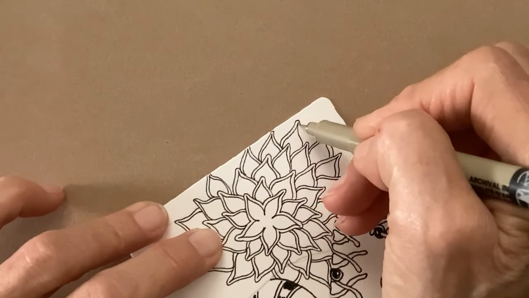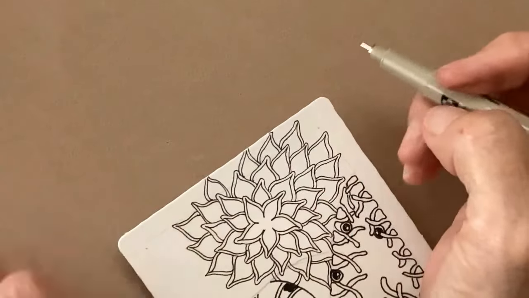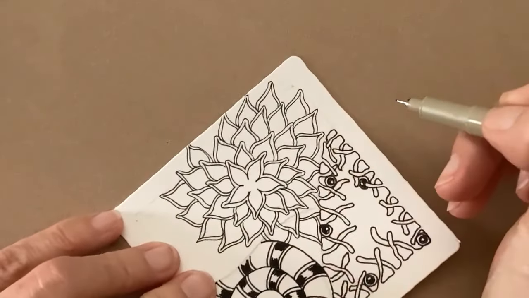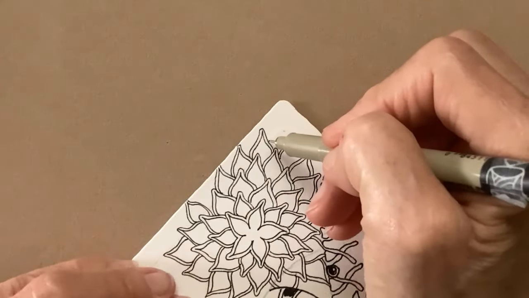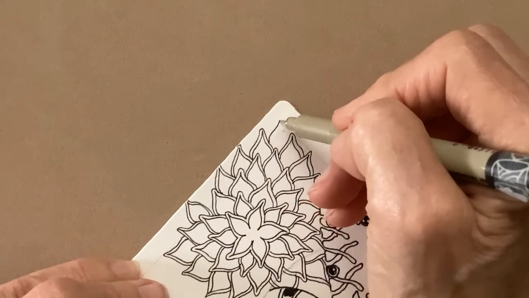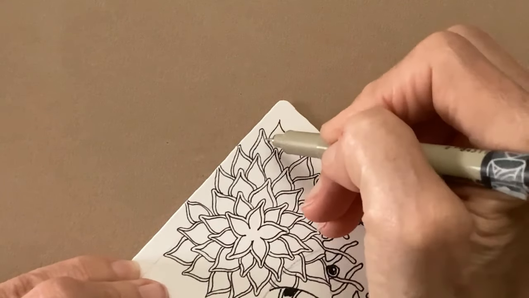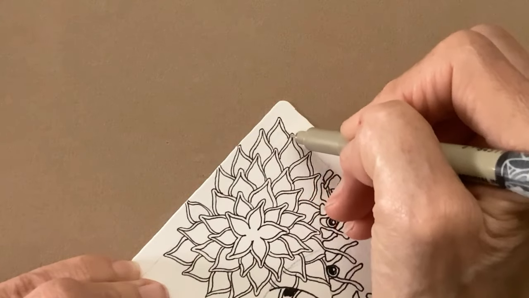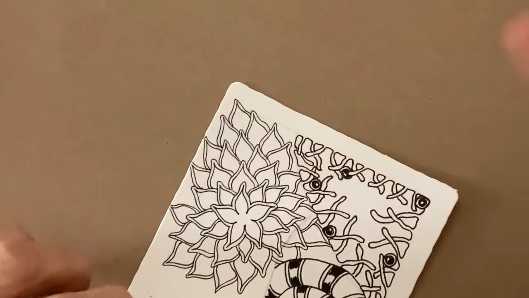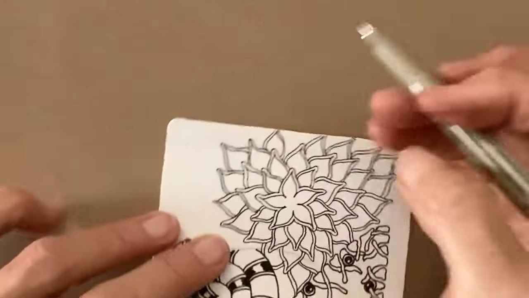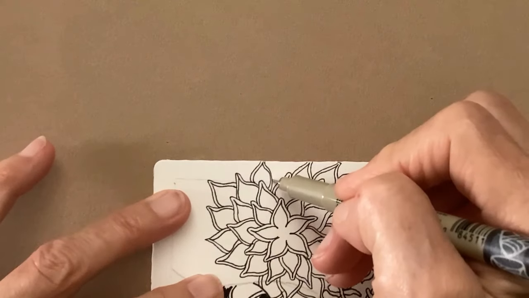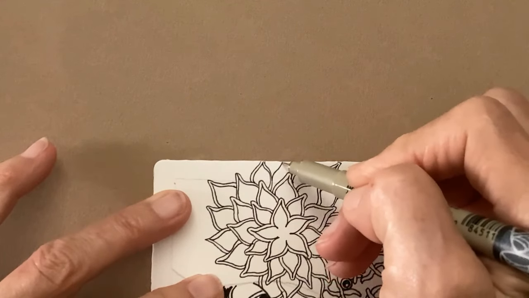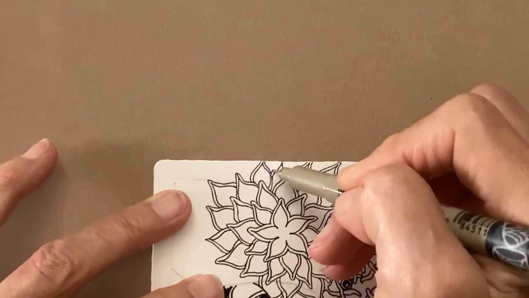And again, this is another one of the patterns that once you do it and you start building this blossoming group of lines, it's easy to remember. And so you can just keep going and going, go off the page.